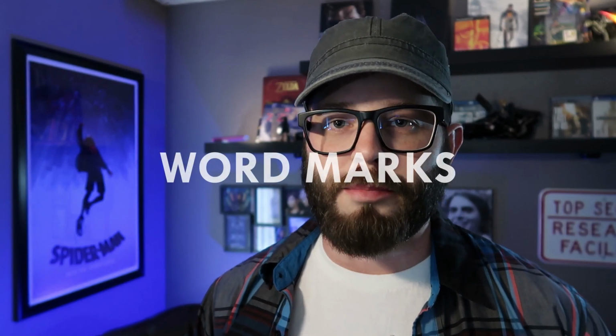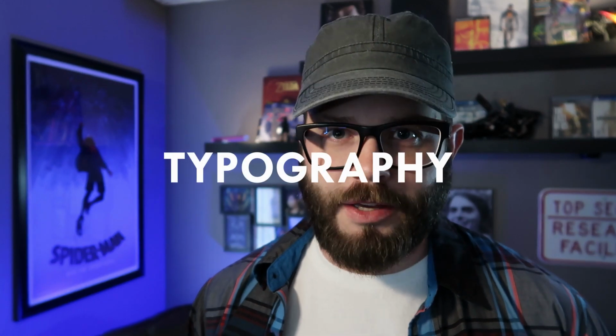An important thing to remember is that there are three major types of logos. The first type that we'll talk about are word marks. Word marks are exactly what they sound like. They're basically type or text. Another word for this is typography, and you can get creative with them in several ways.